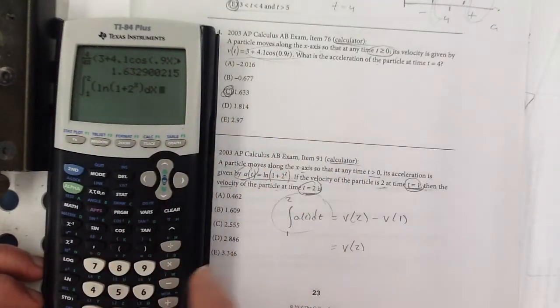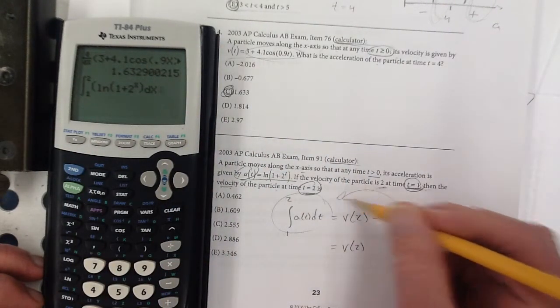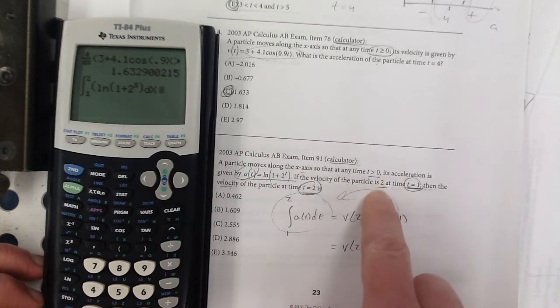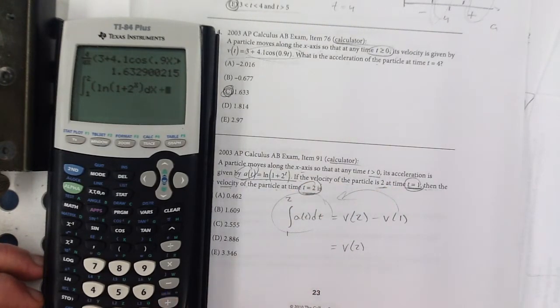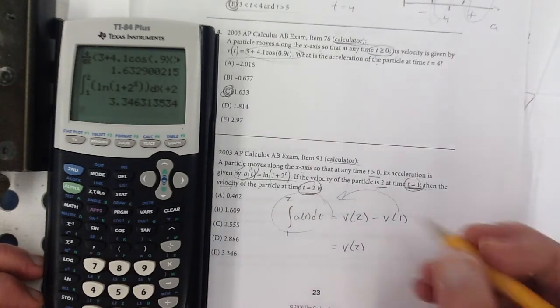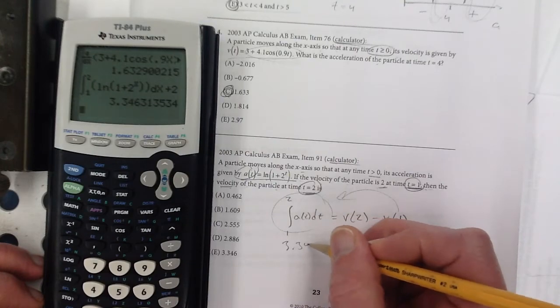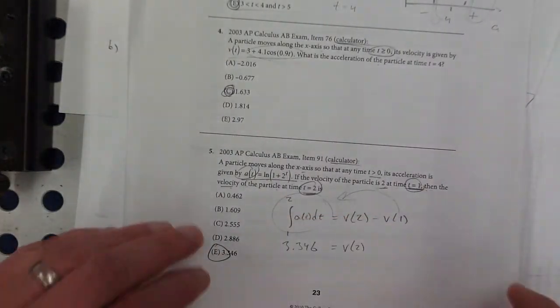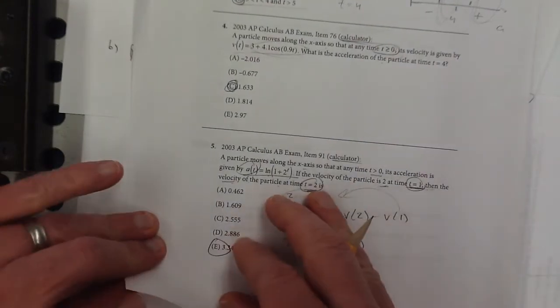I could do that separately, but I know what I'm going to end up doing is I'm going to add this over here. So the velocity of the particle is 2, so I'm going to have to add that 2 over to here. And that gives me 3.346, rounded to 3 College Board decimal places.